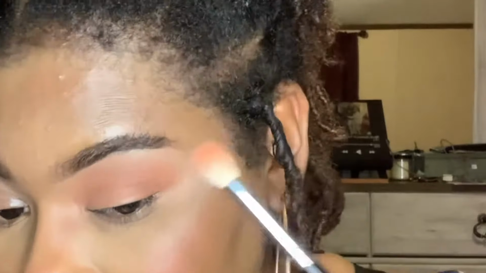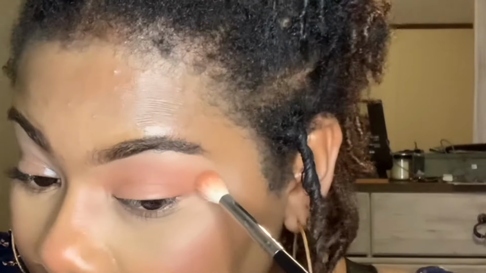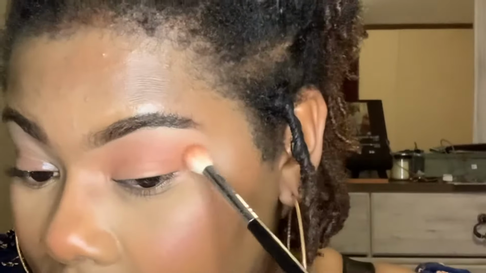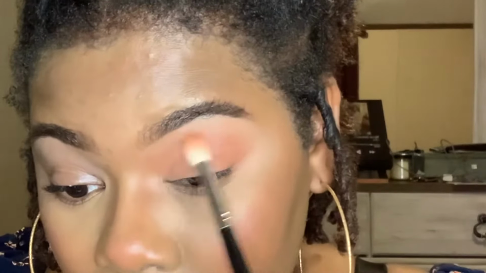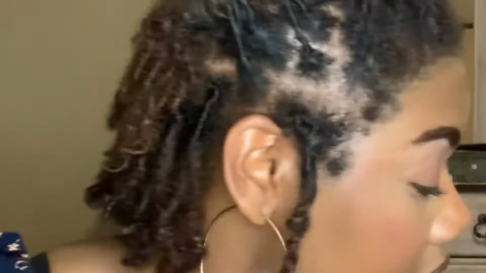Now I'm gonna move into circular motions. These will also help with blending out the edges of the eyeshadow. So I like to start right here at the edge and just go all the way around on the eye. Just like this, and you're literally doing small circular motions on the edge. Now I'm gonna add just a little bit more because I want a little bit more color.